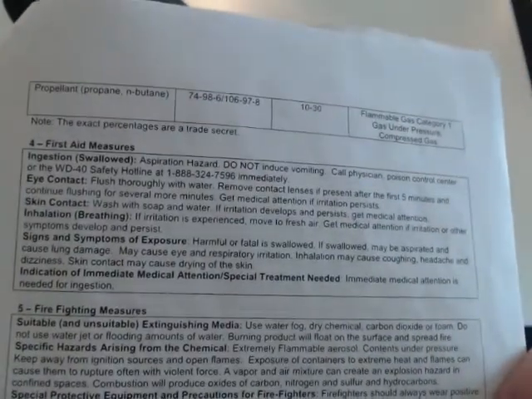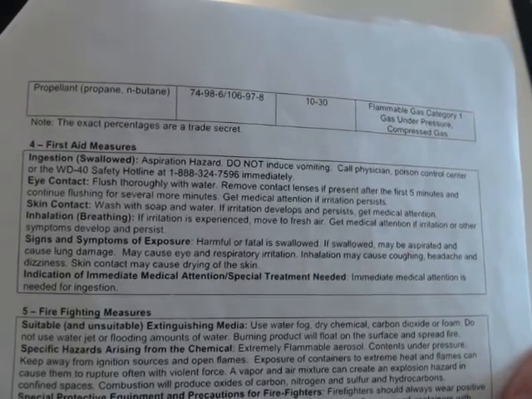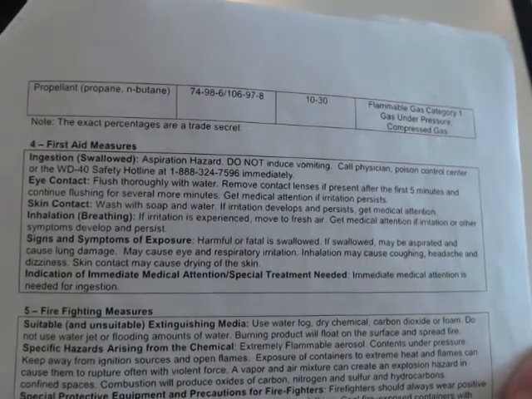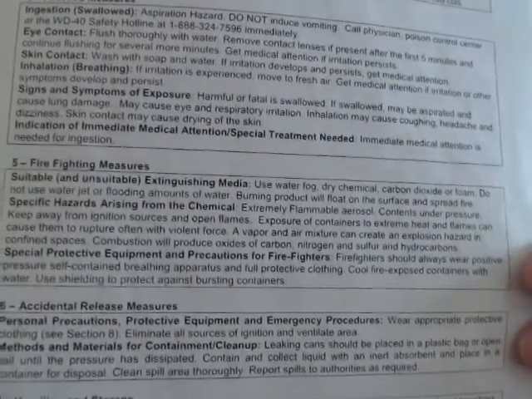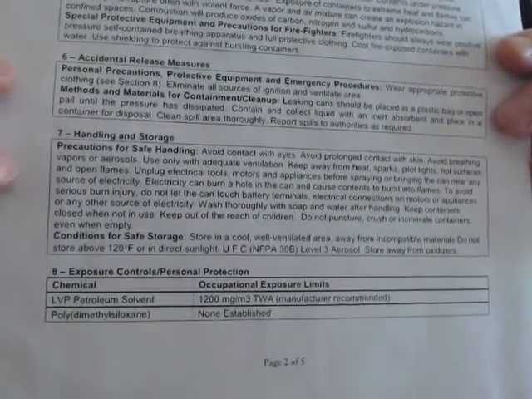And now there's going to be 16 more sections on SDS sheets. 16 sections that talk about this product. First aid, firefighting, accidental release measures, handling and storage, and exposure controls and personal protection. And it goes on and on and on for 16 different items, right?